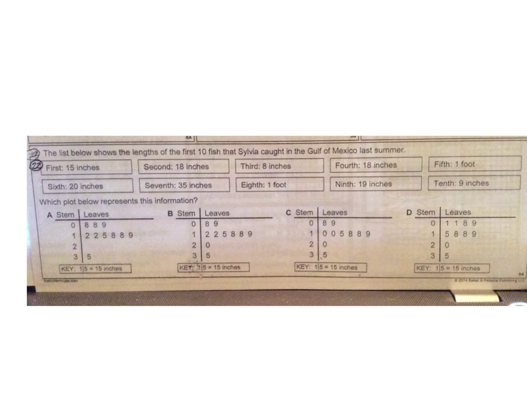Okay, so what you're going to do is look, and we're going to mark out the answer choices that we know are wrong. If we look at the first, A, we've got 0, 8, so that's 8 inches. So there's 2 8 inches and there's 1 9 inch. Then we've got 2 12 inches, 1 15, 2 18, and 1 19. And then there's not any in the 20s. And then there's 1 35.